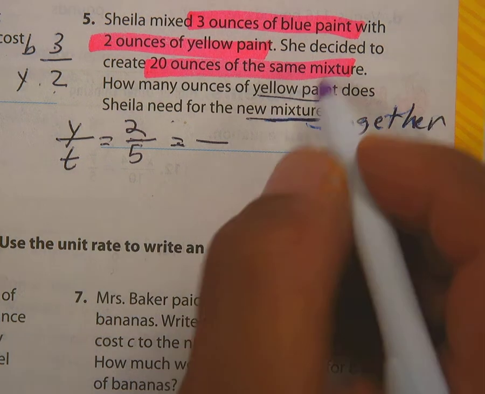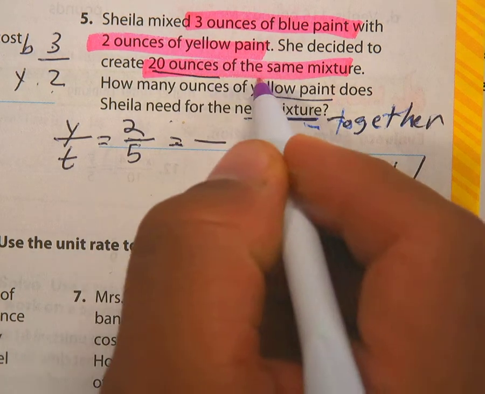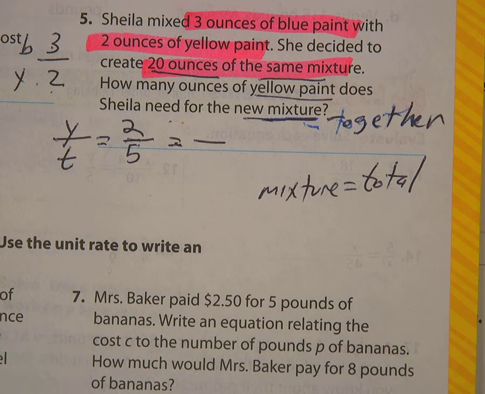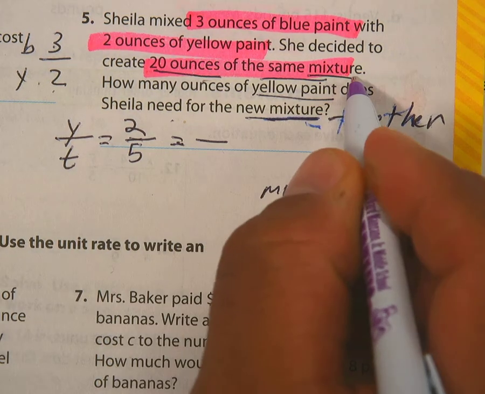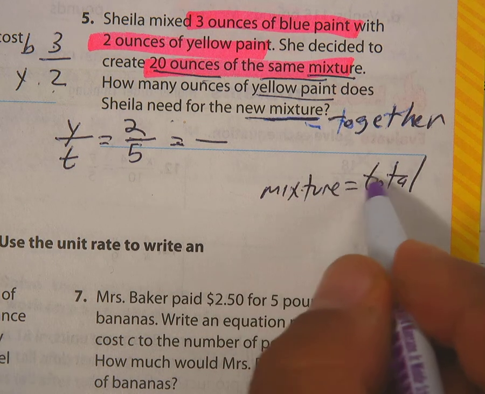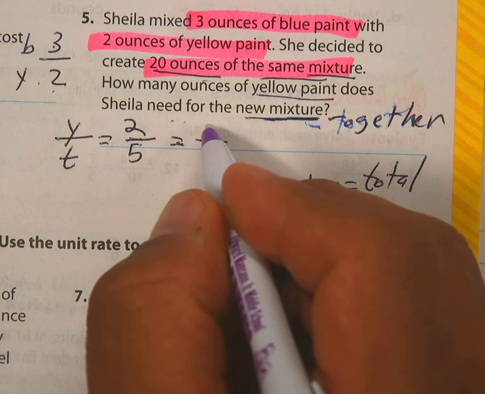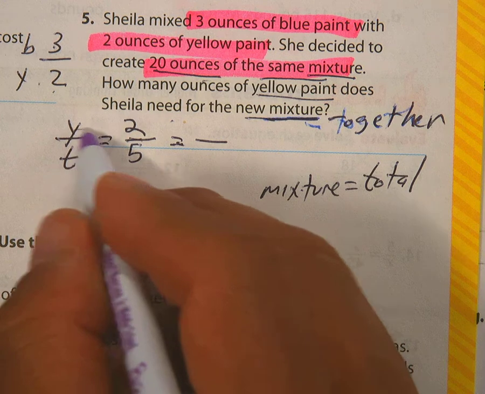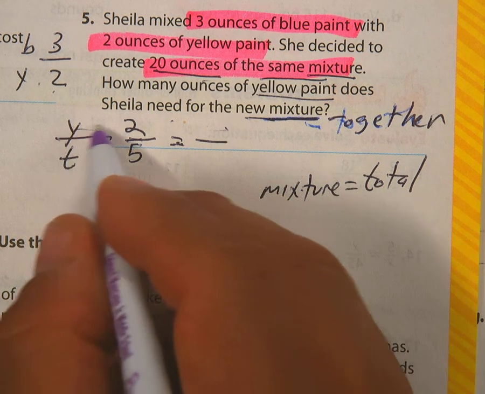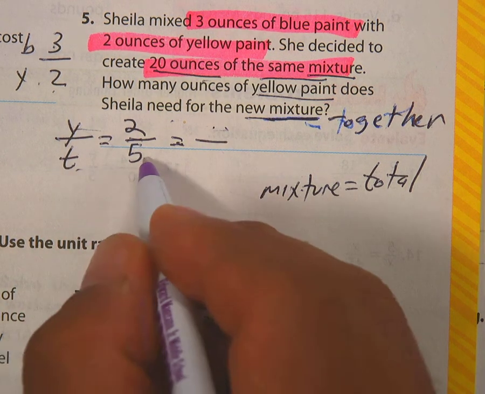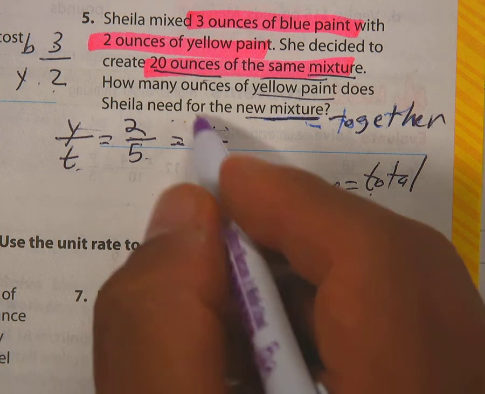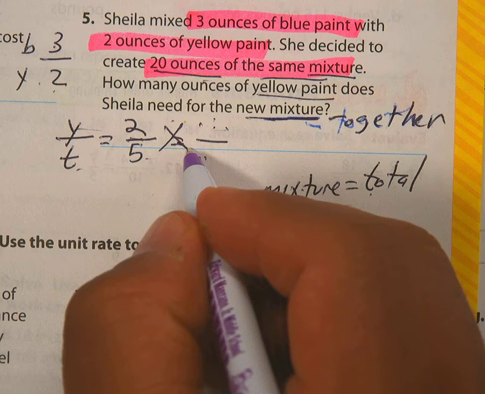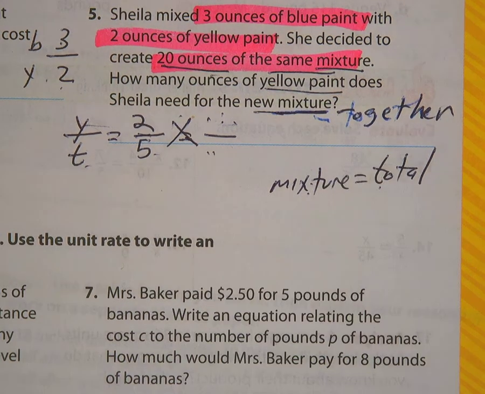It says she decided to make 20 ounces of the same mixture. So that 20 represents the mixture. Well, we already said the mixture is like the total. So where's the 20 go? Well, this has to be aligned. So if you say yellow, yellow better be here. Total, total better be here. And total is the same as mixture. So think where you're gonna put the 20, and then you cross multiply and divide. Okay, you can figure that one out.